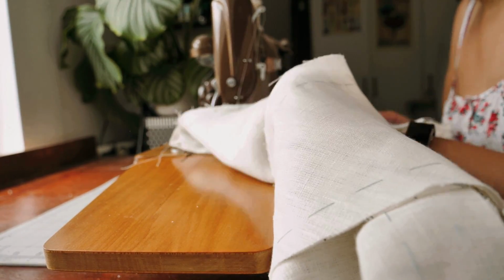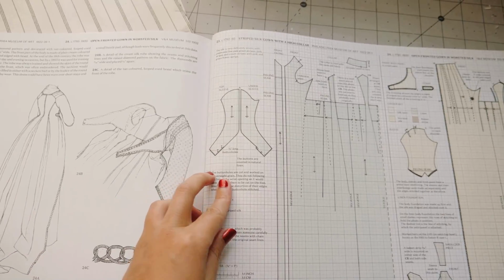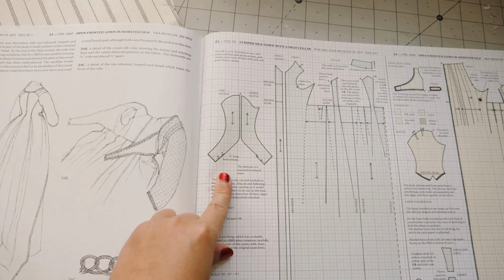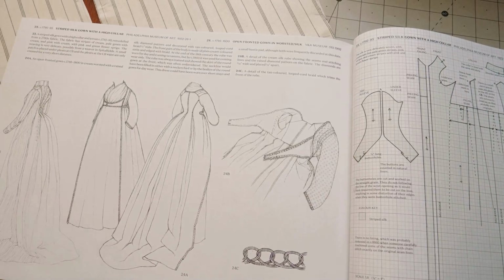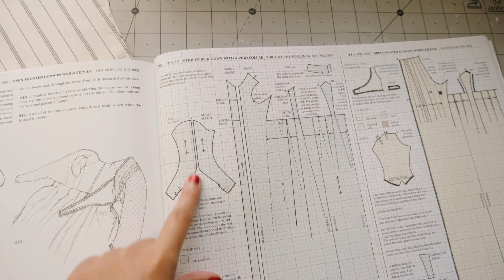However, there was still something weird going on with the shoulder and the neckline, so I decided to start on the sleeves, because the sleeves would also affect that fit. So for the sleeves, I picked these from Patterns of Fashion 1. It is not quite clear in the reference pictures, but I do believe it's a 2-part sleeve like this. And so this is what I've done.